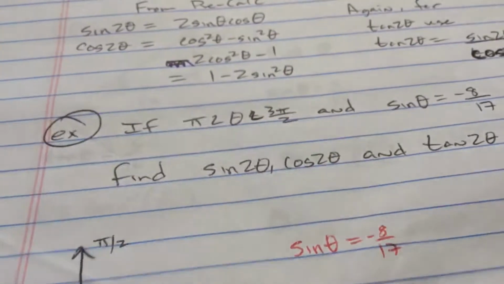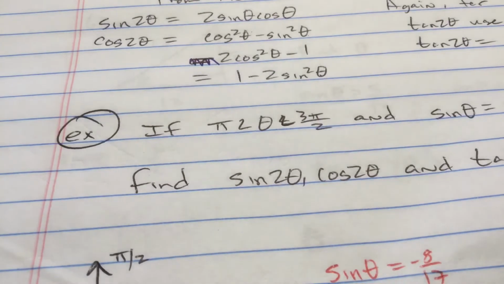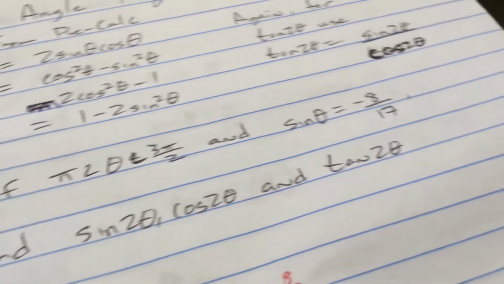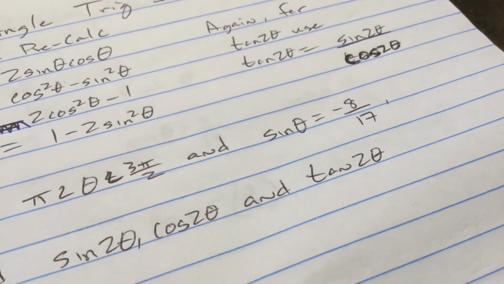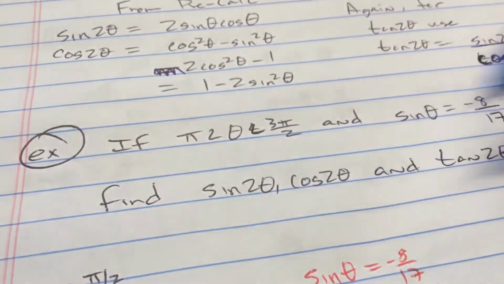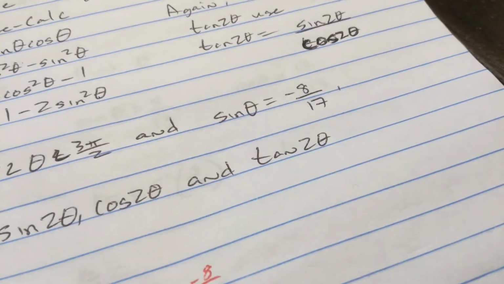Here's an example. If theta is in the third quadrant, that's going to be important. You are going to have to know which quadrant things are in this year pretty quickly. And sine of theta is negative 8 over 17. Find sine of 2 theta, cosine 2 theta, and tangent of 2 theta.